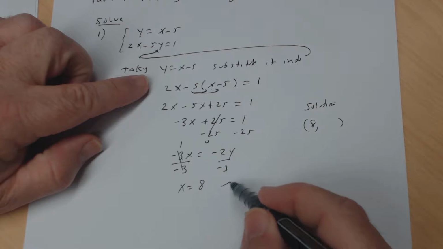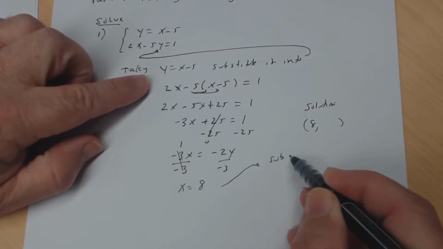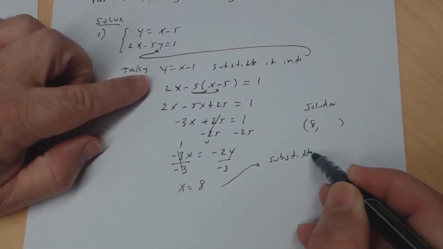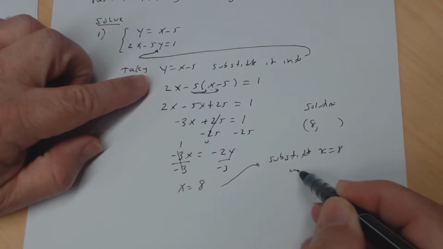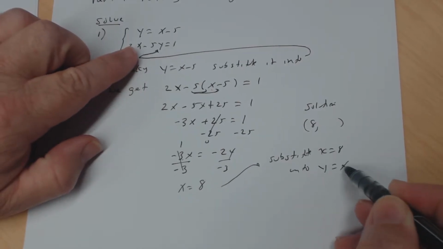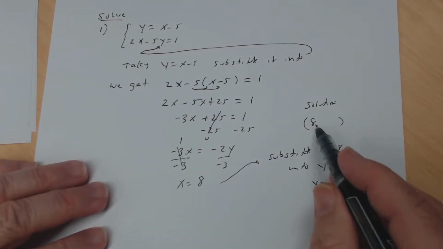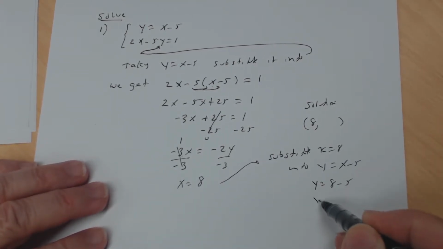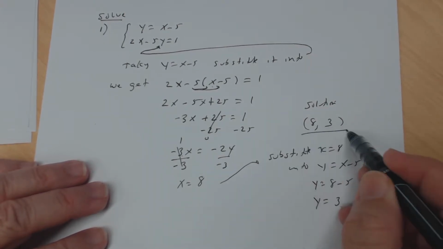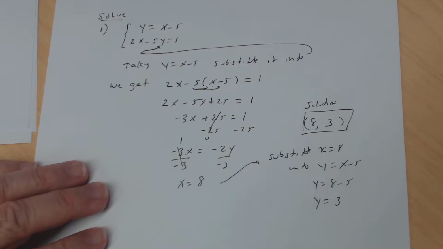So we're going to back substitute. So basically I'm going to substitute x equal 8 into y equals x minus 5. And so I get y equals x, which I'm saying is 8, subtract 5. And so therefore my y value is 3, because 8 subtract 5 is 3. So there's my solution.